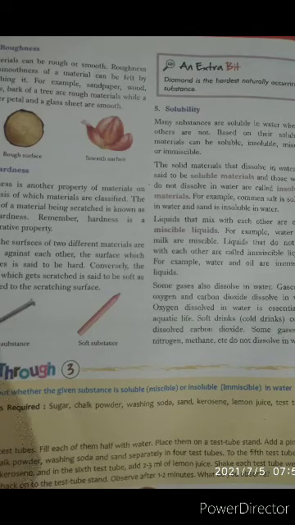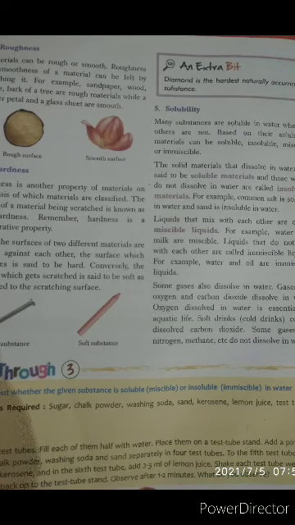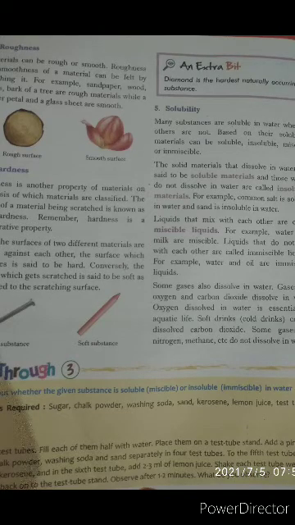Method: take 6 test tubes, fill each of them half with water, and place them on a test tube stand. Add a pinch of sugar, chalk powder, washing soda, and sand separately in 4 test tubes.